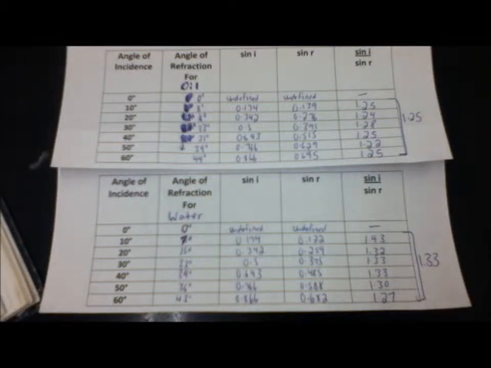All right, we've got both data charts here that we got from our work on the lab, the refraction of light through different media, and we're going to look at the analysis questions A through G.